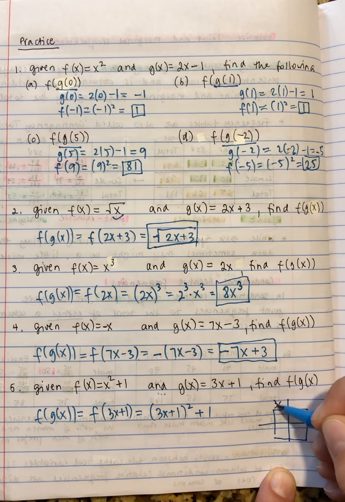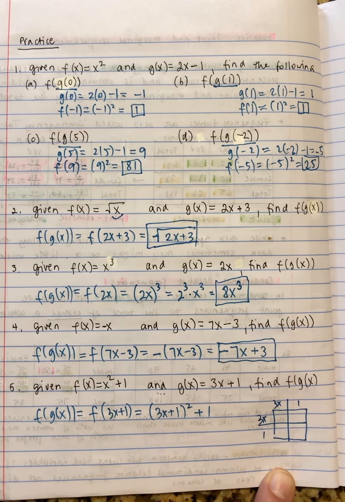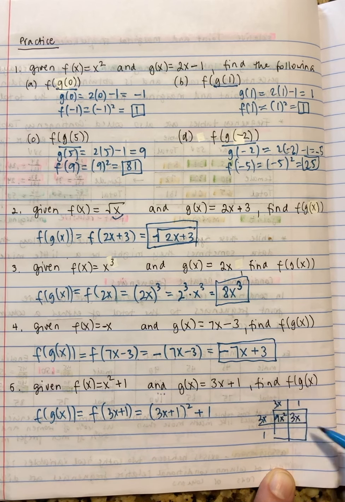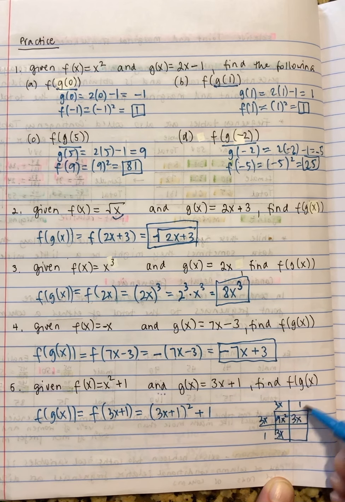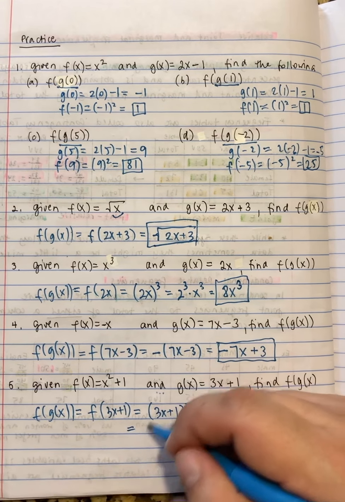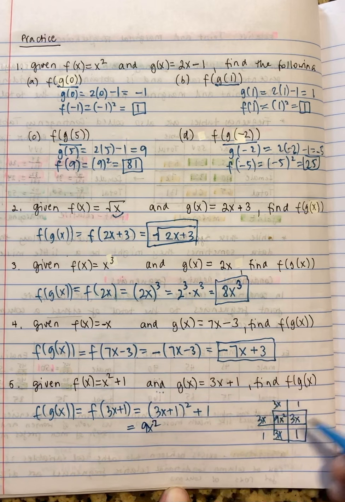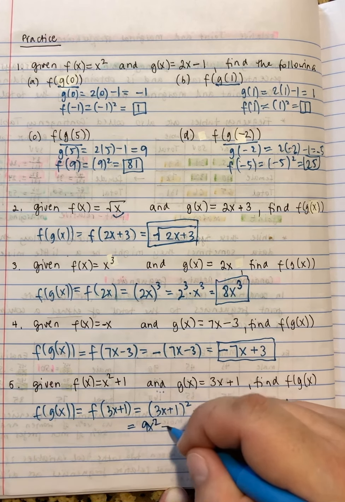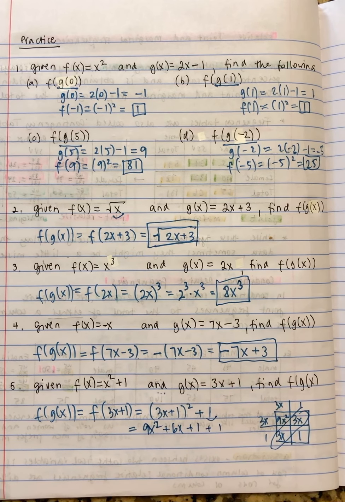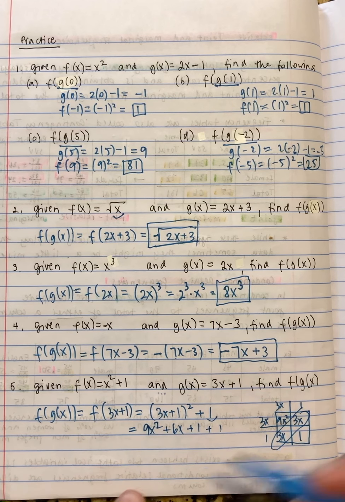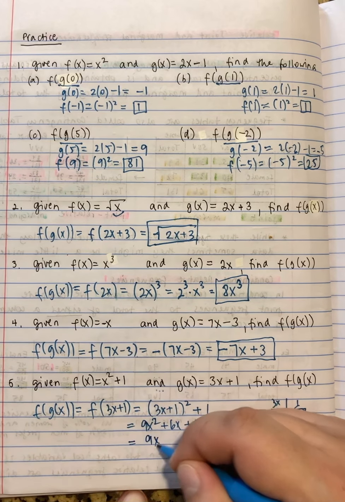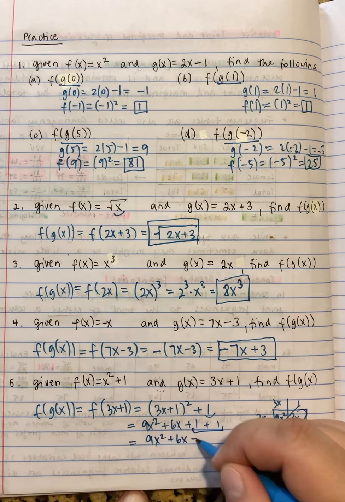So we have 3x plus 1 times 3x plus 1. 3x times 3x is 9x squared. 3x times 1 is 3x. 1 times 3x is 3x. 1 times 1 is 1. So this is actually equal to 9x squared. Then we're going to combine these two like terms. 3x plus 3x is 6x plus 1. And then we can't forget this one. That's another one. We have to put it in here. And then finally, to make it all nice, we're going to combine like terms because we have to combine these two ones together. So it's going to be 9x squared plus 6x plus 2.